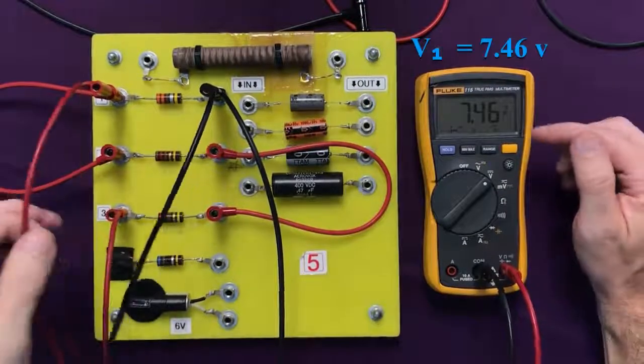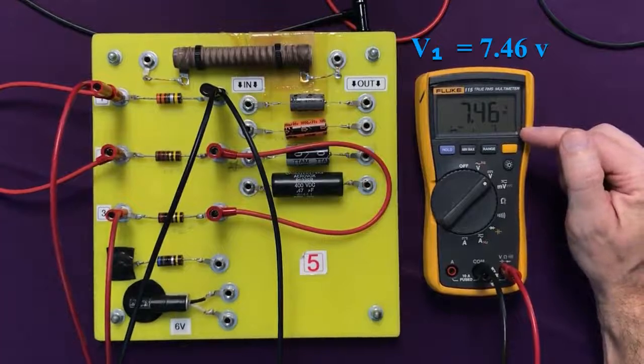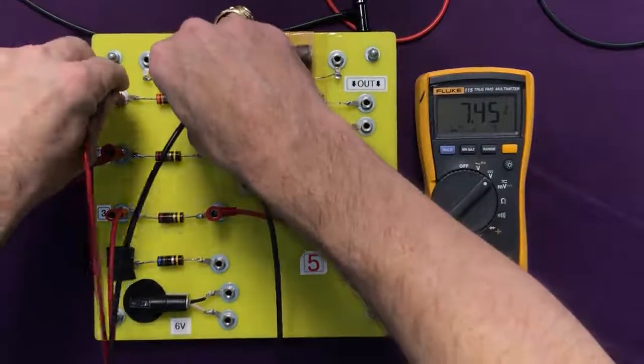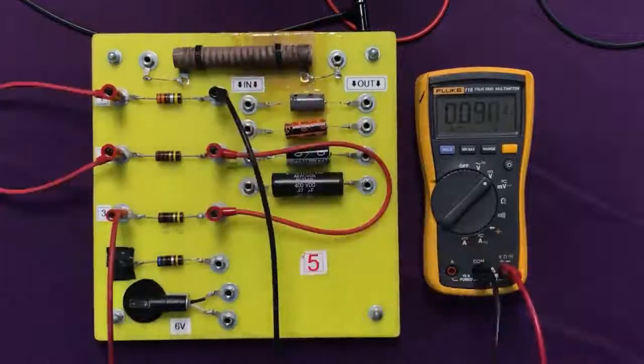And now we're going to get the value across R1, voltage DC. Okay, so that was procedure 2, part 2. Now we're going to go to Procedure 2, Part 3.